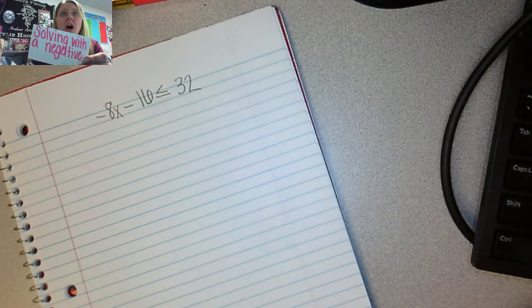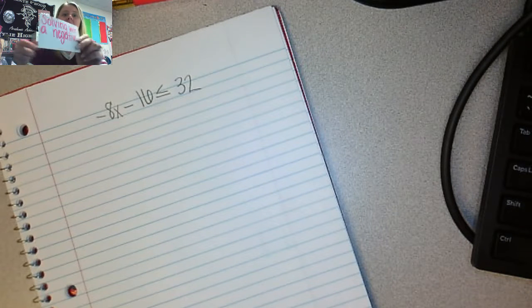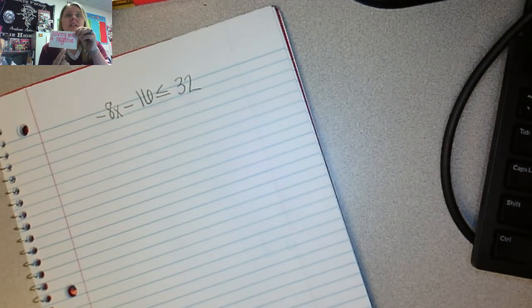Guys, we're going to talk about how you can solve an inequality with our favorite, not really our favorite, when a negative is involved with the variable. Okay, so let's go ahead and get started. You can totally do this. It's just the negative that is throwing you off, but you can totally do it.